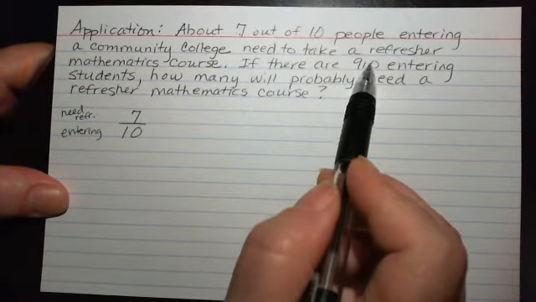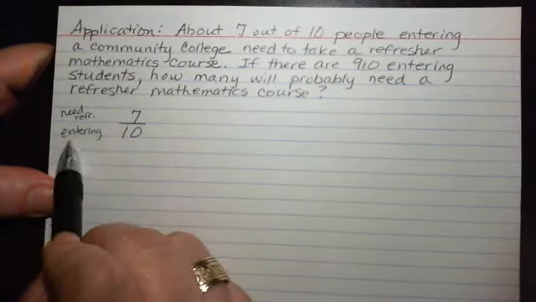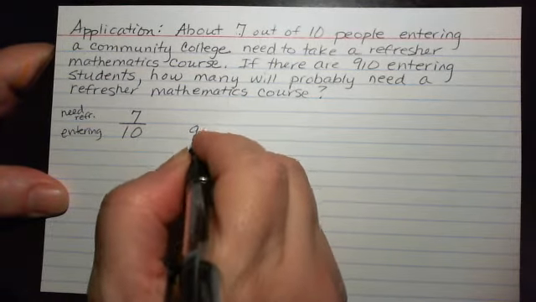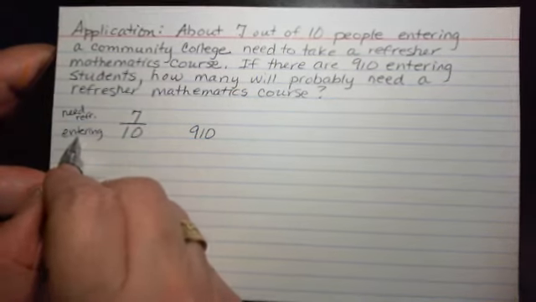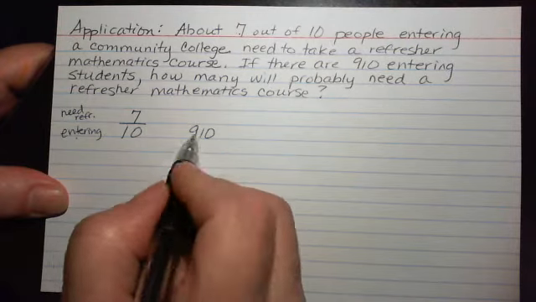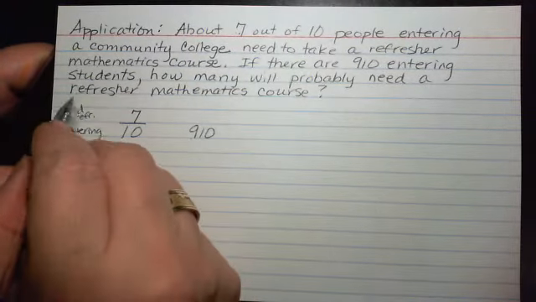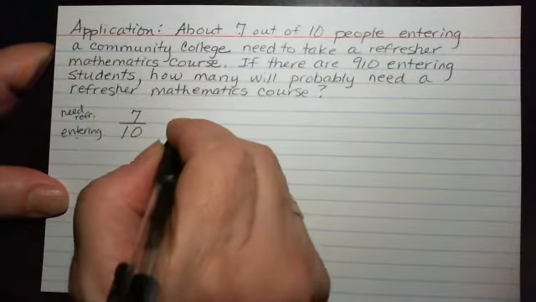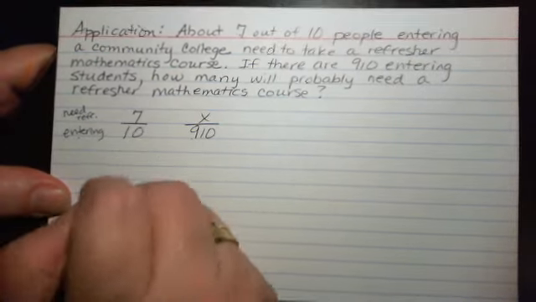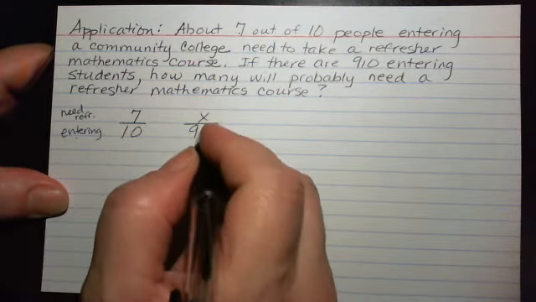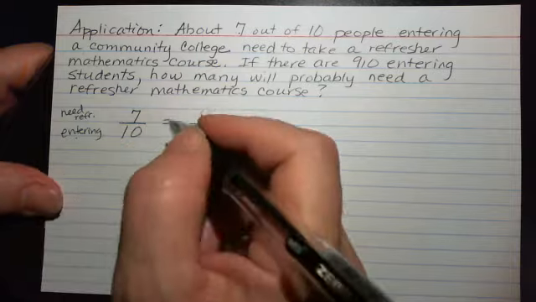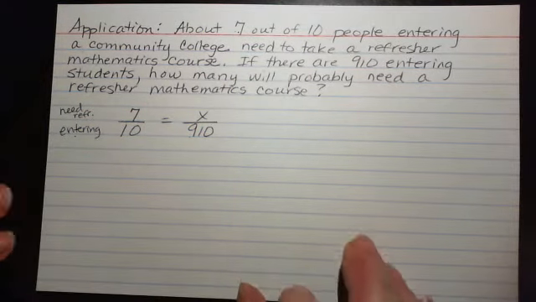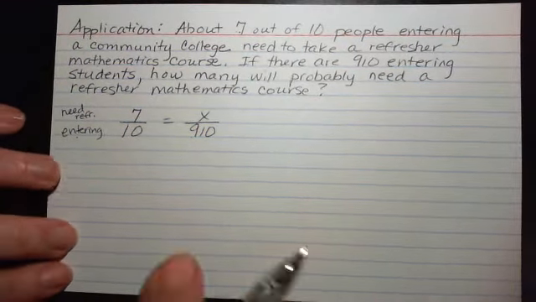If there are 910 entering students, that tells us 910 goes in the same position as 10 over here. How many will probably need a refresher course? Well, that how many says we don't know that. But because we have two equal relationships here, or ratios, we can set this up as a proportion, and we can solve by cross multiplying.